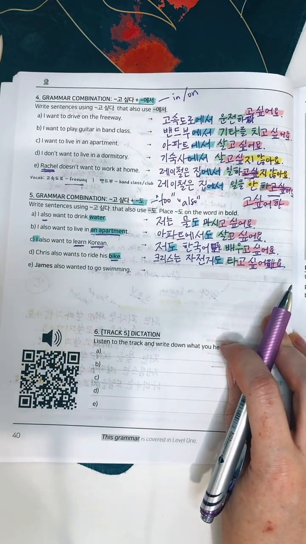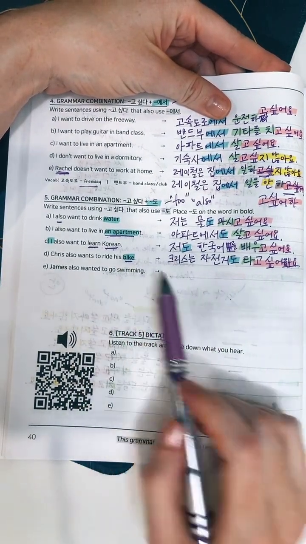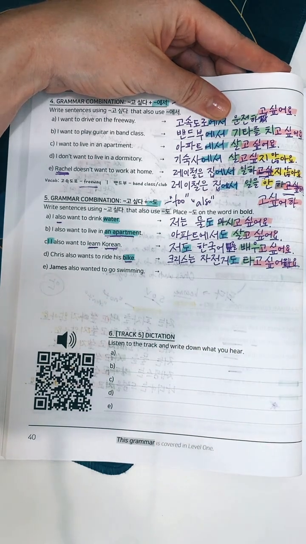Alright. Chris also wants to ride his bike. 크리스는 자전거도 타고 싶어 해요.